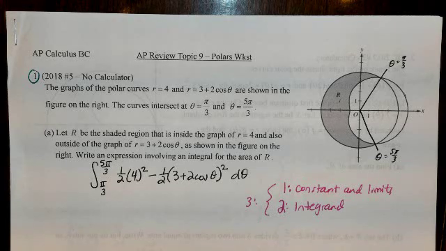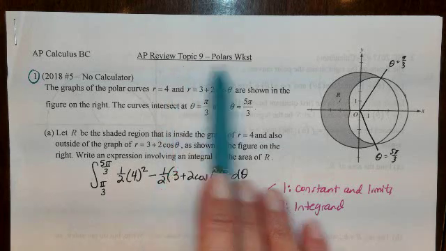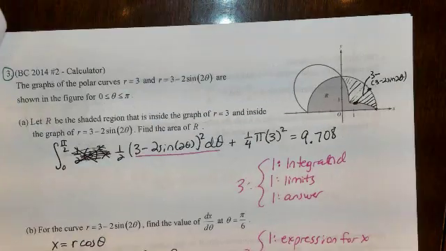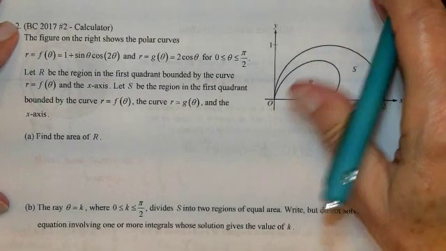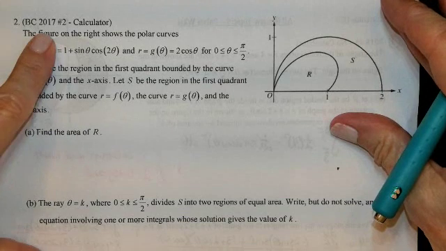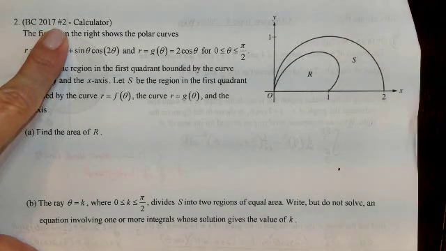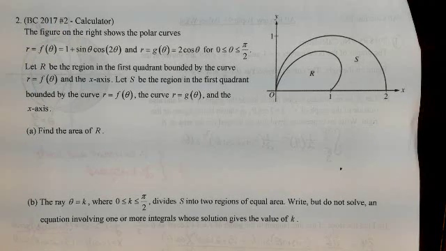In this video, we're going to do the remaining problems from the worksheet packet for AP Review Topic 9, which is over polars. So the first one that we did not do in class or in the other YouTube video was the problem from 2017. This was number 2. It was with a calculator. I'm going to grab my calculator here.